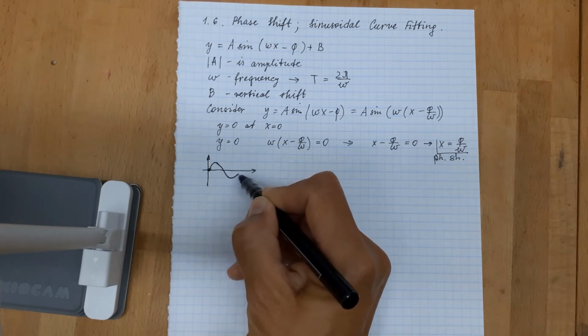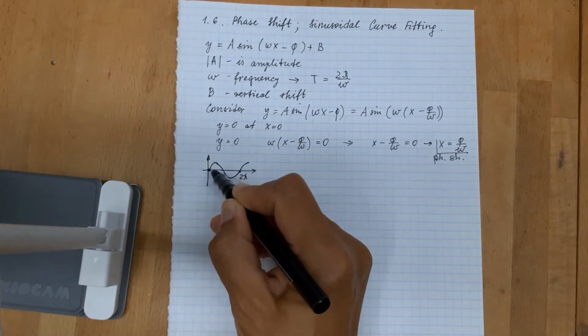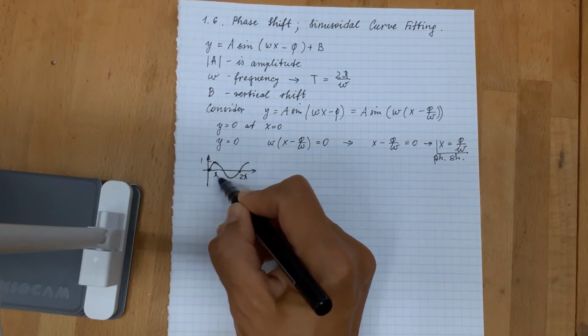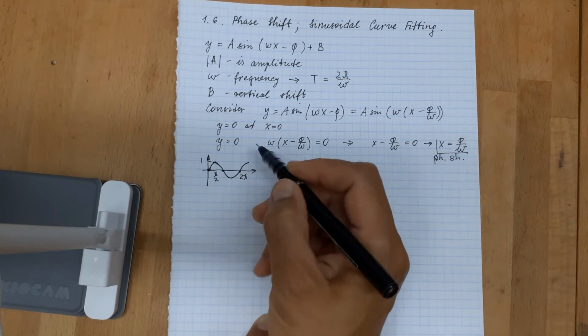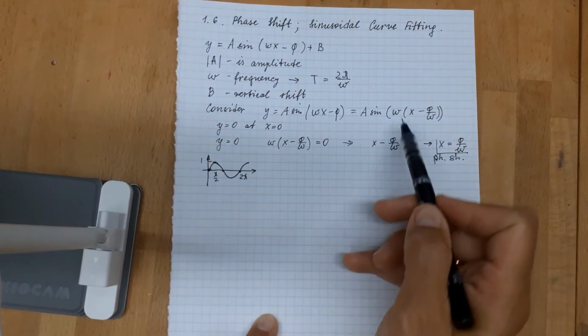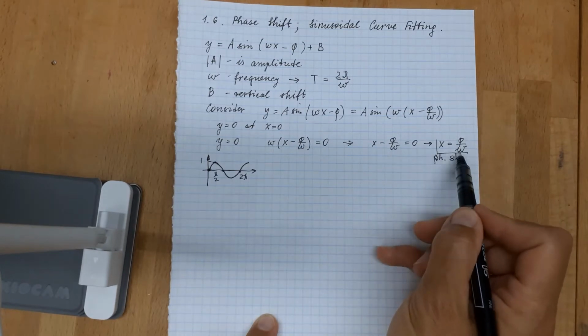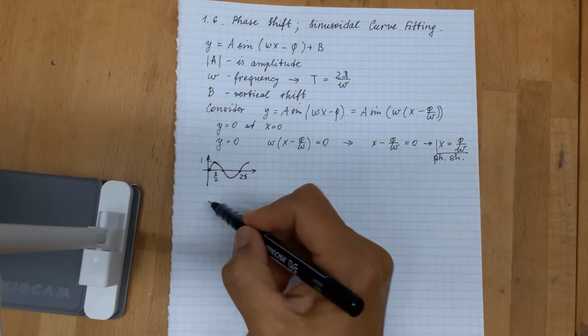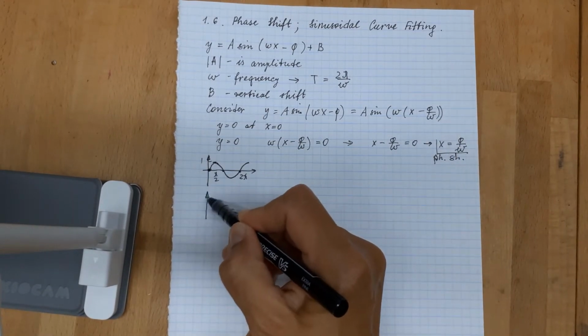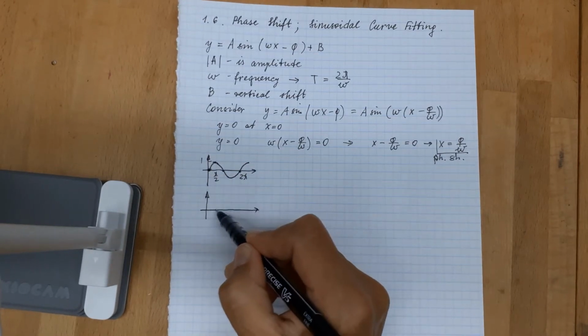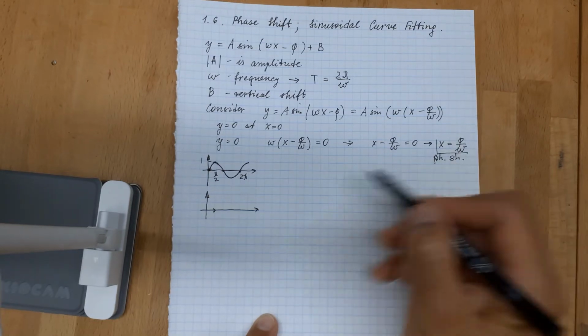Something like this, going up and down, right? At 2 pi over here, the graph goes from the 0, 0 point and goes up to the point 1 at pi over 2 and then goes down and so on, right? But now, to make the argument equal to 0, we're supposed to set x to phi over omega. So actually, what is going to happen is that the graph is going to be shifted from its original position by the magnitude phi over omega.